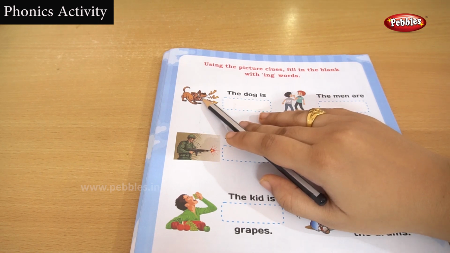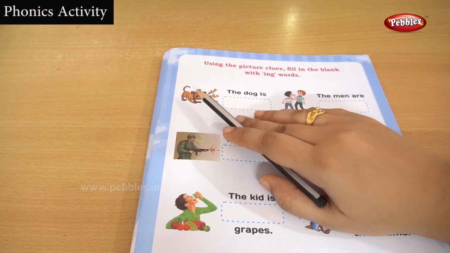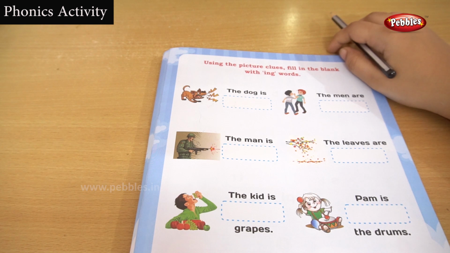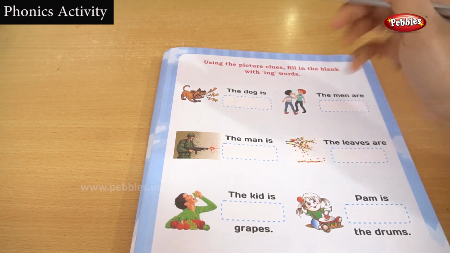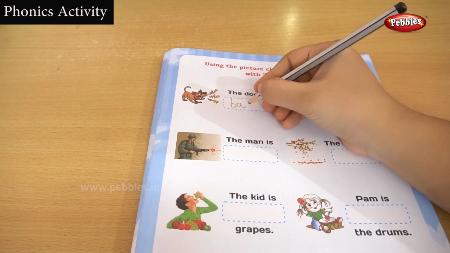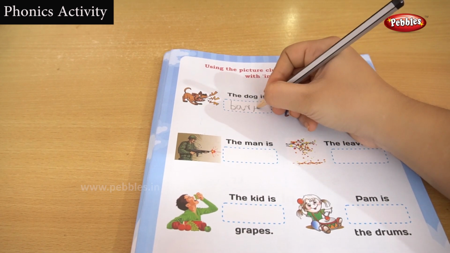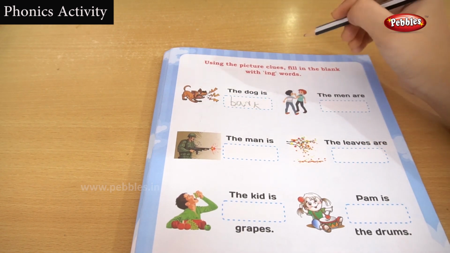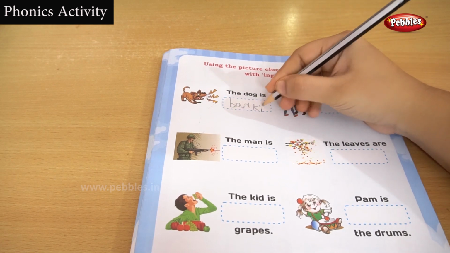If a man makes a loud noise, we will say shout. But if a dog makes some noise, what is a dog's noise? We will say bark. Okay, we have already seen the word bark. This is B-A-R-K, bark. I'm just finding out the word bark. Then I'm going to add ing to it.